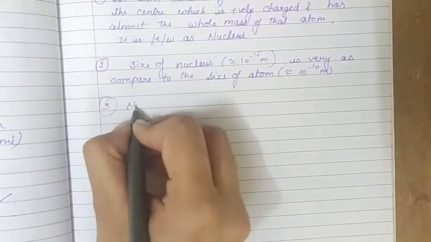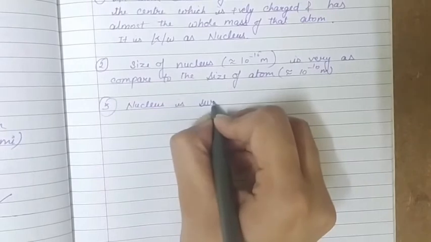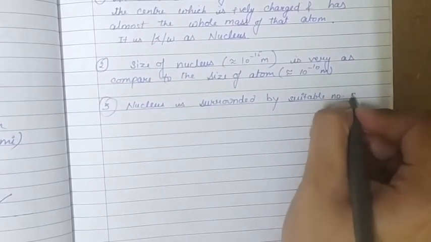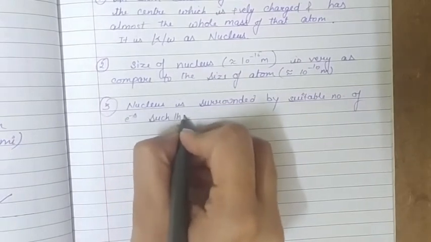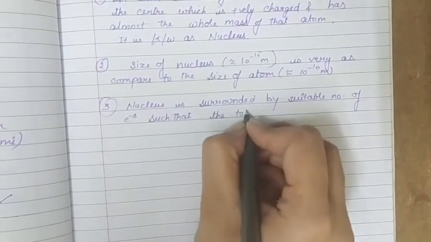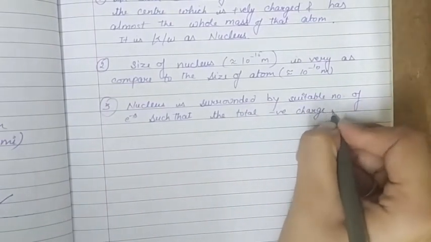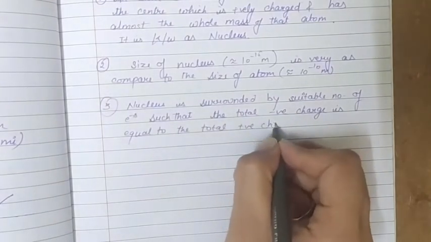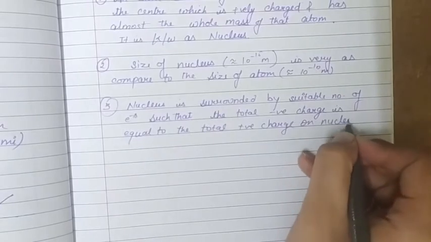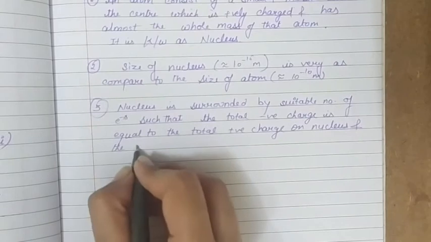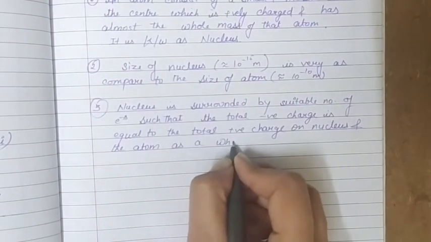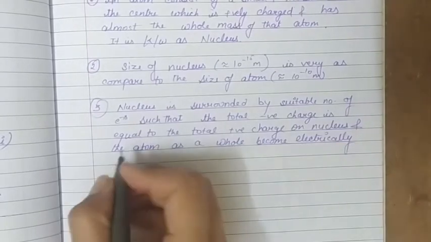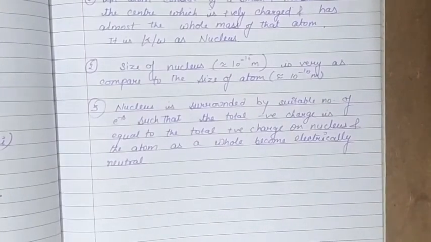He suggested that the nucleus is surrounded by a suitable number of electrons such that the total negative charge is equal to the total positive charge on the nucleus, and hence the atom as a whole becomes electrically neutral, because we get the atom in neutral state. This is the third postulate of Rutherford model.